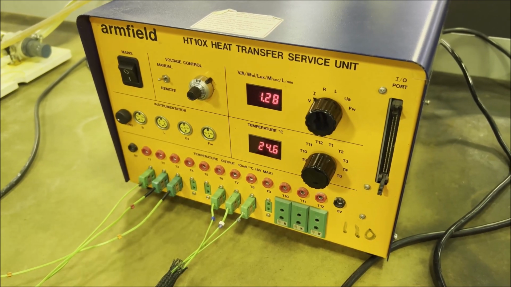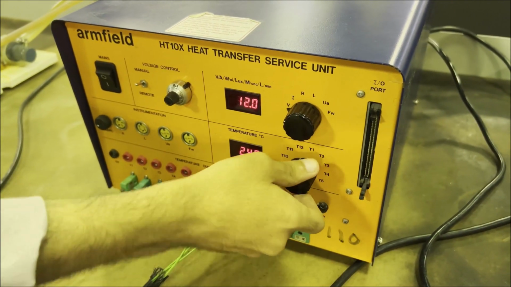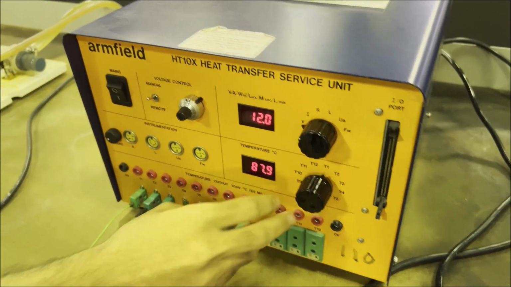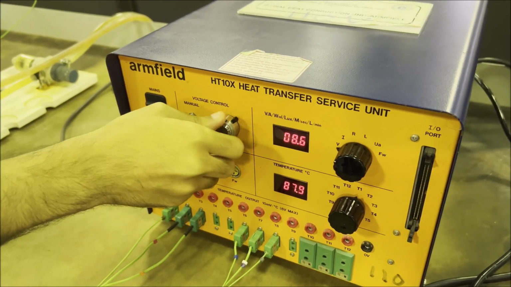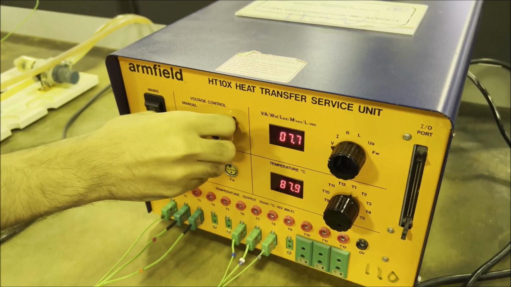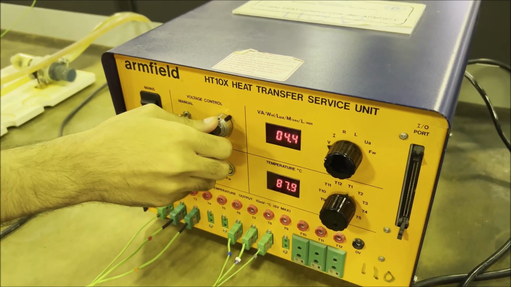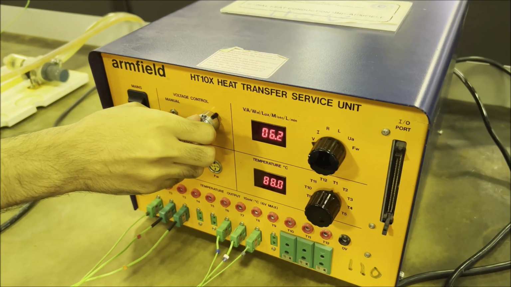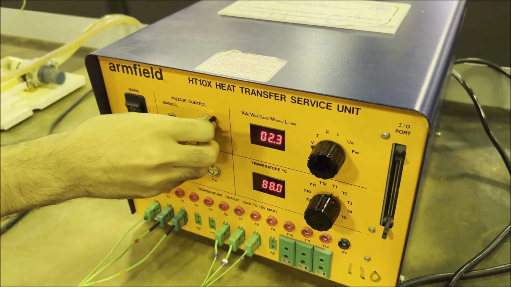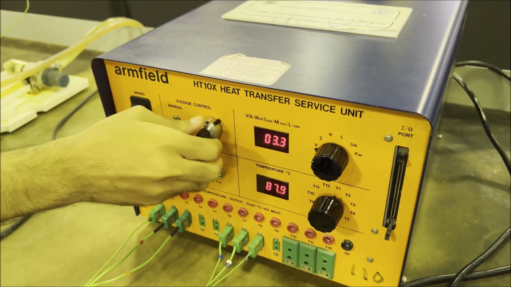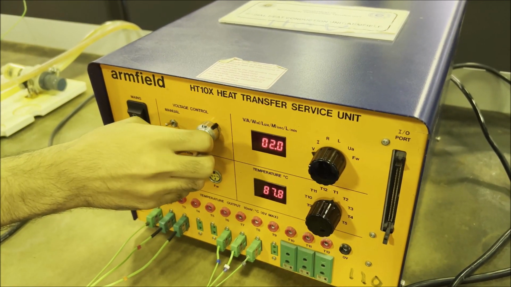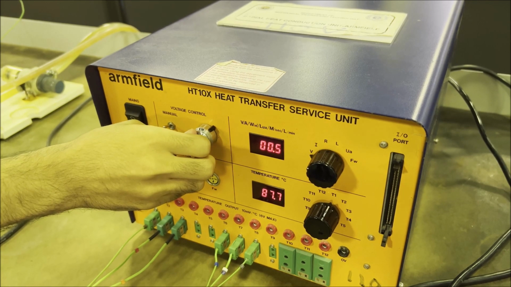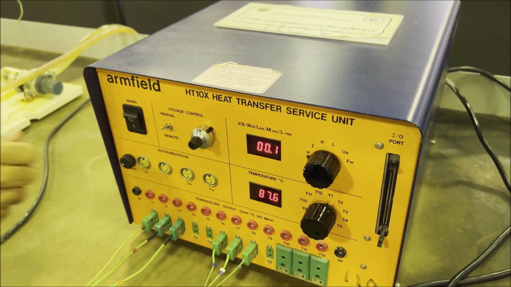Reduce the voltage to 0. Keep the voltage on and reduce to 0 until the end.